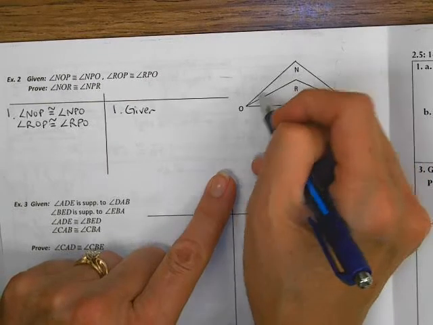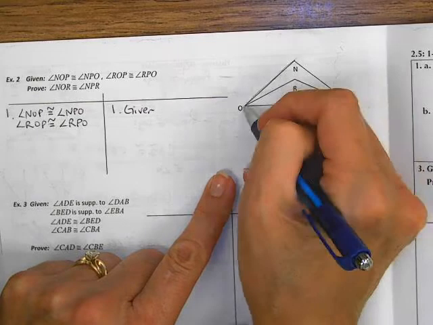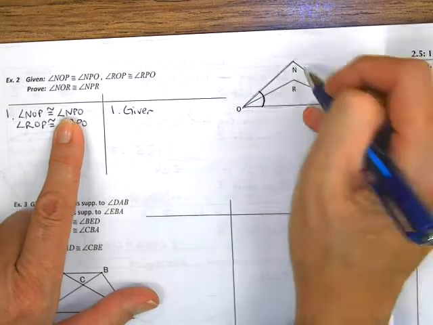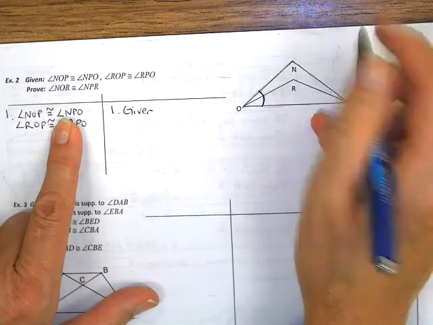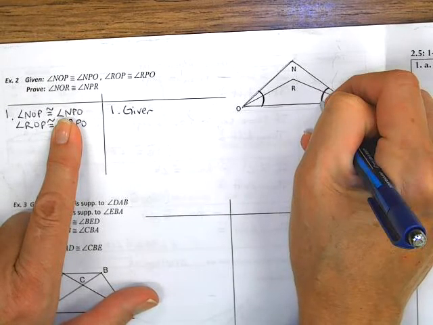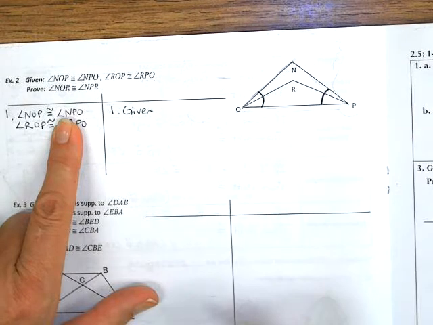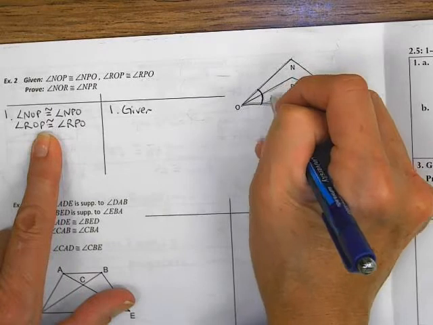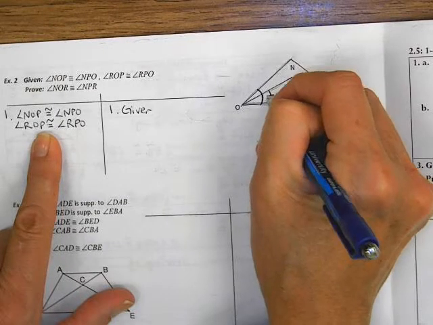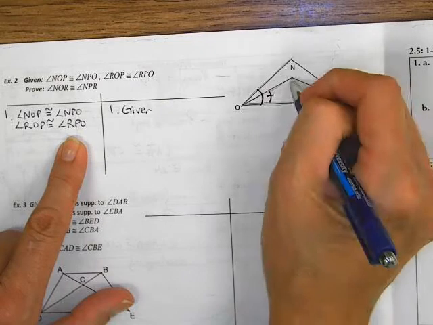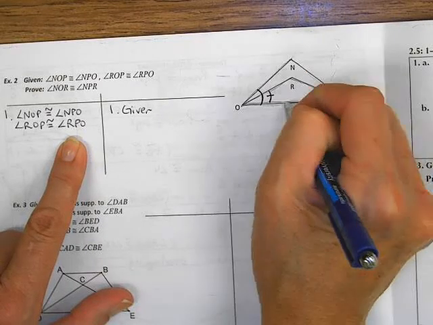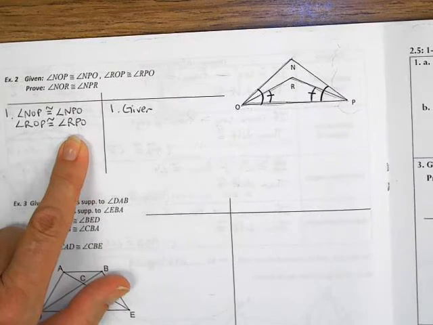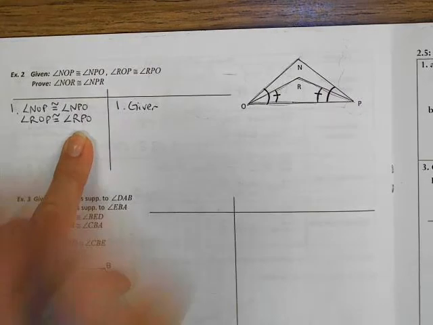Angle NOP, that's this big angle, so I'm going to mark that in black right here. Congruent to angle NPO, that's the big angle over here. That's the first one. The second one is angle ROP, that's this lower one right here. I'm going to mark the congruence. And angle RPO is this bottom one down here. Okay, now I've marked the congruences.